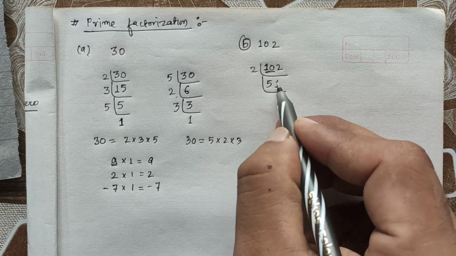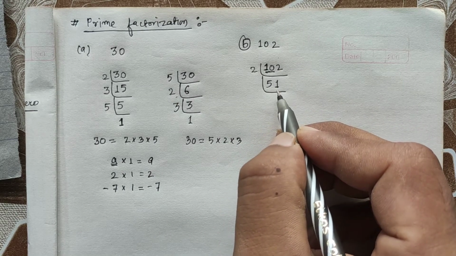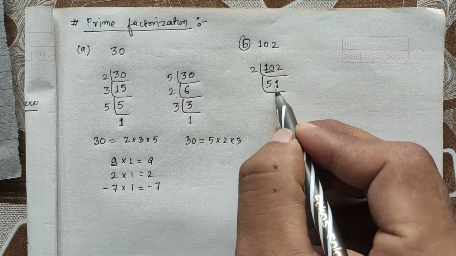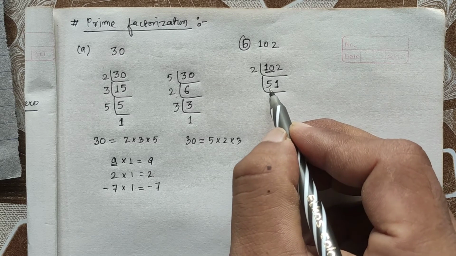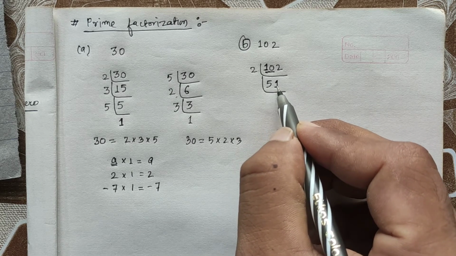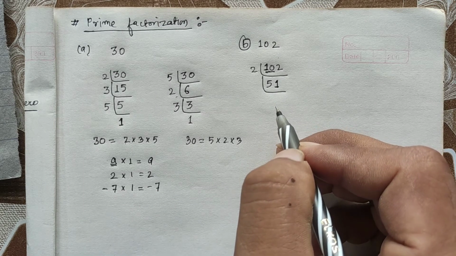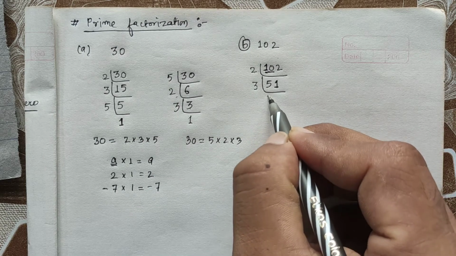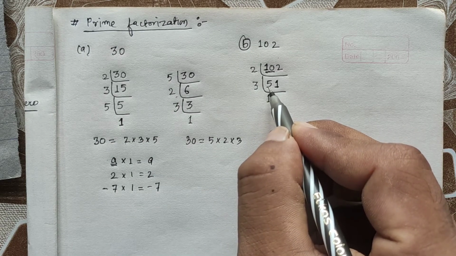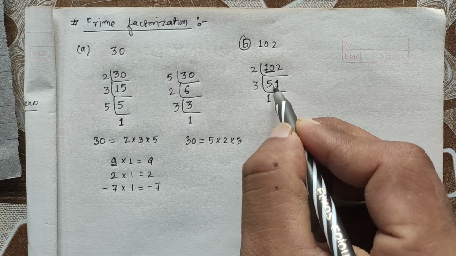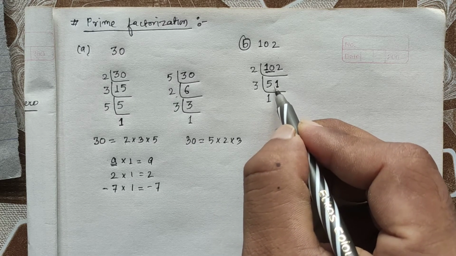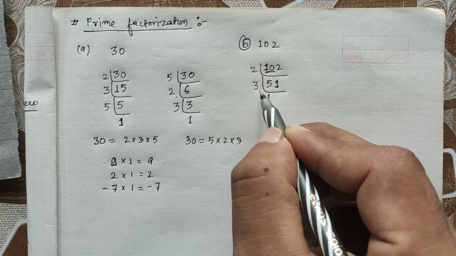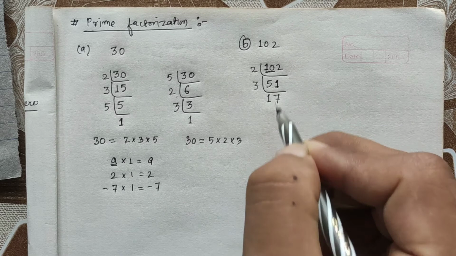now this 51 is divisible by which prime number? Let's check it. Sure, it is not divisible by 2 because the last digit is odd. Okay, check it by 3. How will you check? 5 plus 1 is 6, and 6 is divisible by 3, so we will divide it by 3. So 3 times 1 is 3. What's the remainder? 5 minus 3 is 2, so 2 comes in front of 1, which becomes 21. So 3 times 7 is 21.